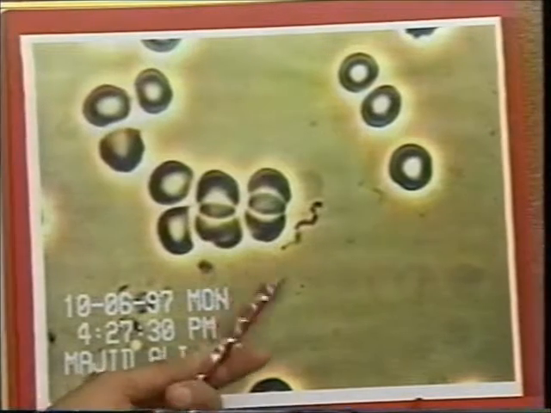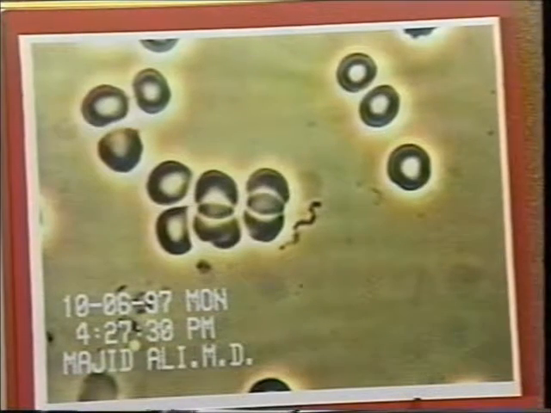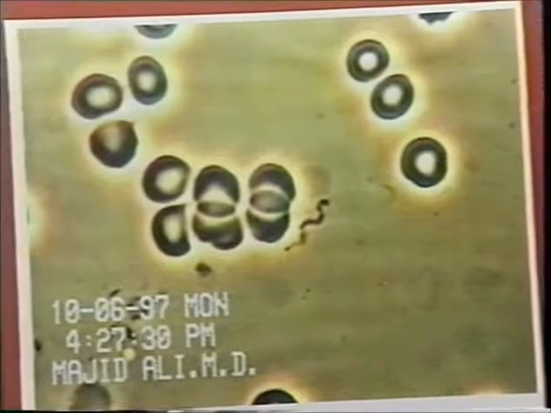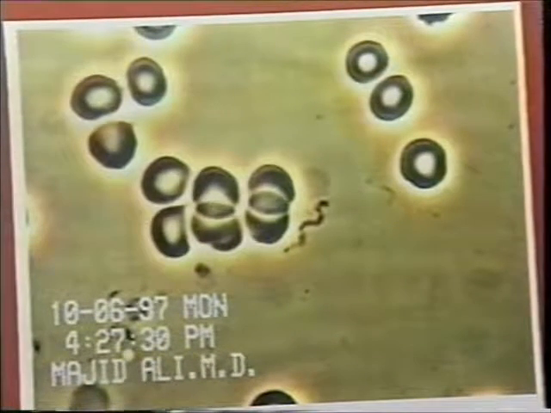When I first saw this, I thought, could it be a spirochete? But it was not moving in the corkscrew fashion that spirochetes do. So I knew that this is not a spirochete. And because I do not know exactly what it is, the general term PLF, dark PLF, primordial life form, appeals to me.